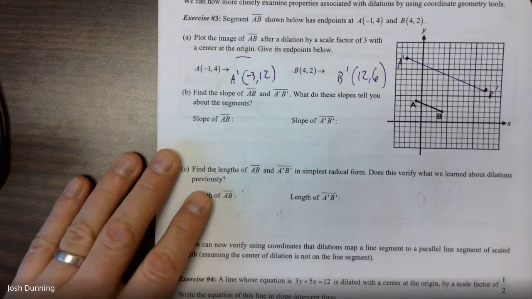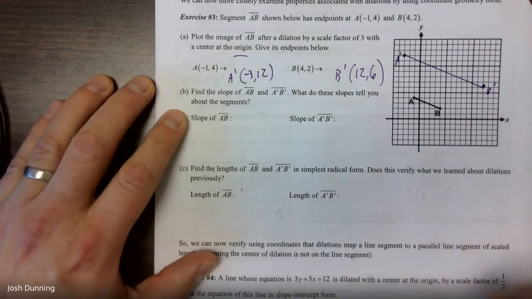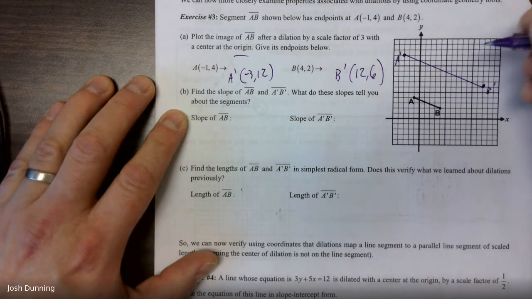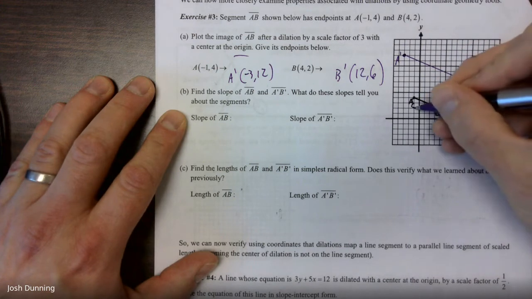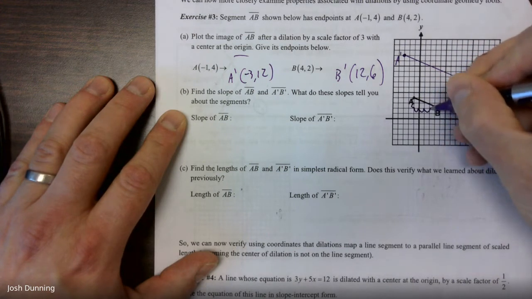Now it says find the slope. We'll just do this by counting. To find the slope, it's rise over run. So the original's down 1, 2, over 1, 2, 3, 4, 5.